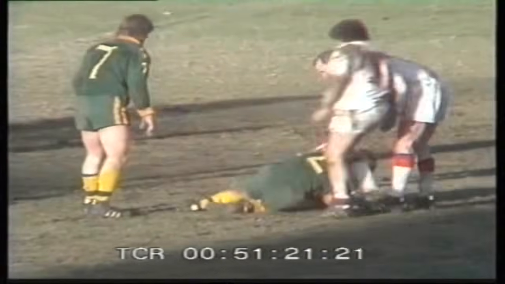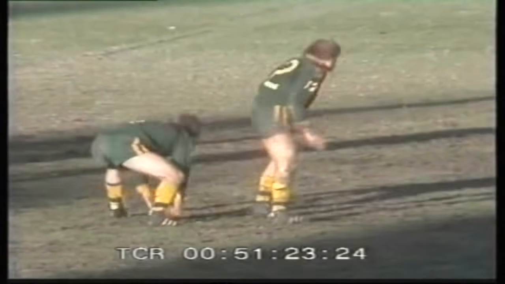Platts coming across field, and back there to cover is Langlands. Langlands just outside his own quarter. And Gill is the man who nails him 12 metres from the halfway line. Well, Langlands should say thank you very much, Fielding, for that kick. Right back to him. Just short of the halfway line now. Lang for Australia.